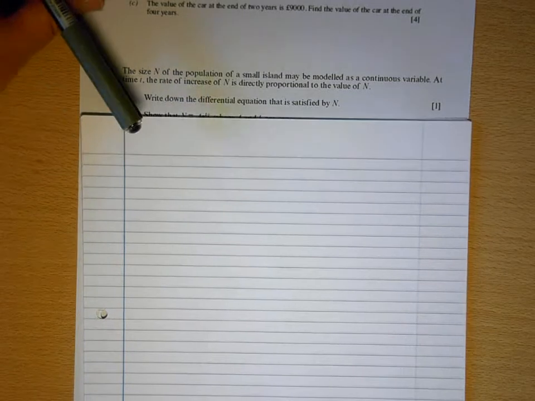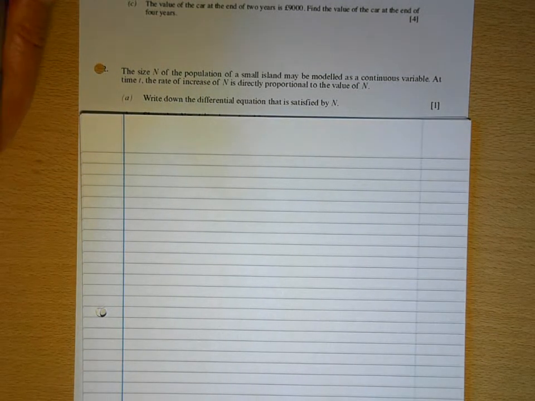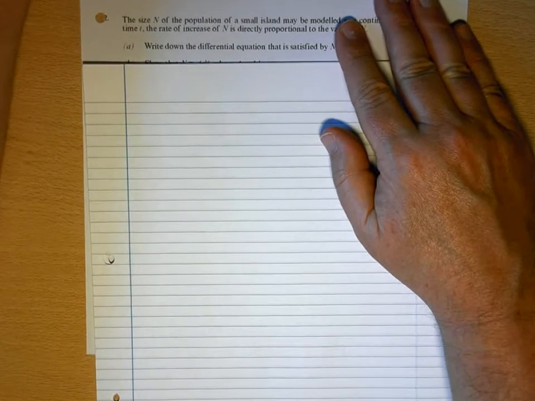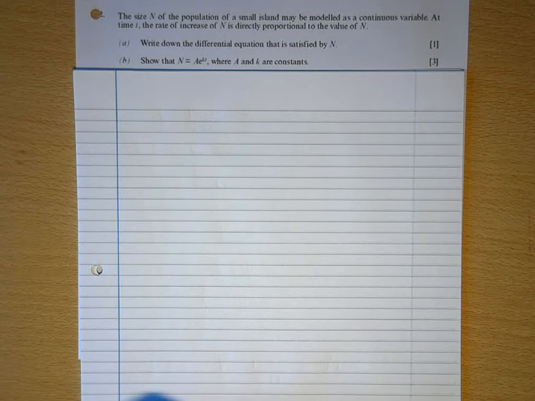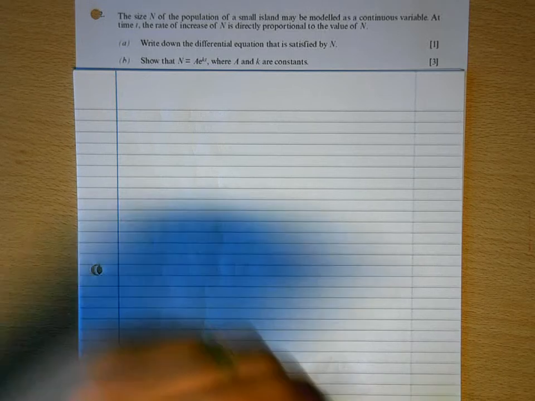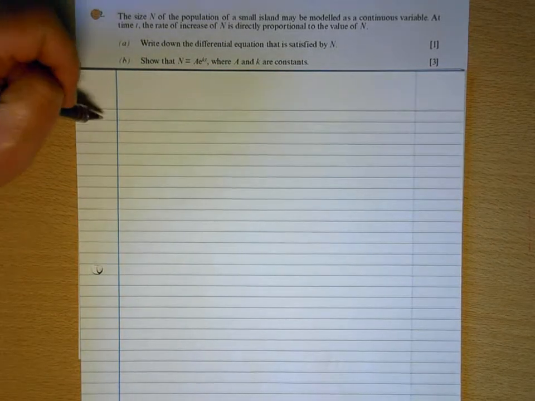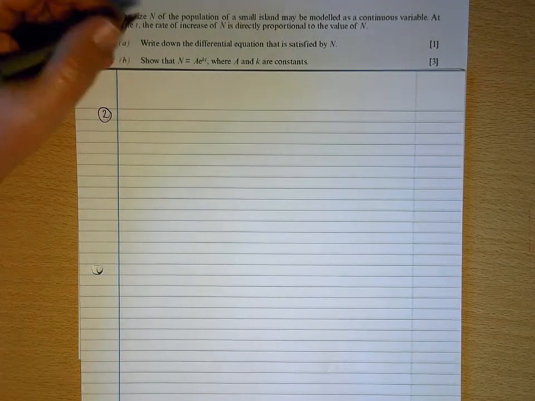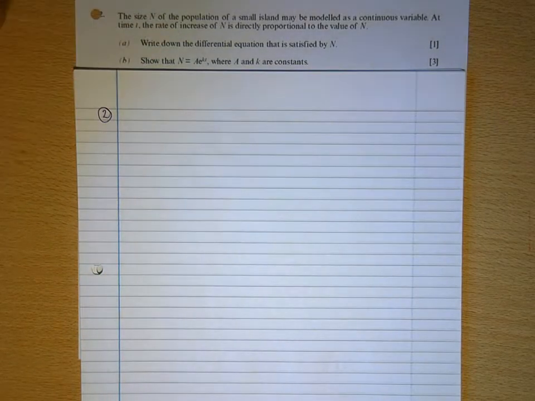Question 2. The size n of the population of a small island may be modelled as a continuous variable. At time t, the rate of increase of n is directly proportional to the value of n. Right, it's an increase, so it's going to be positive, and the rate of increase will be dn dt.